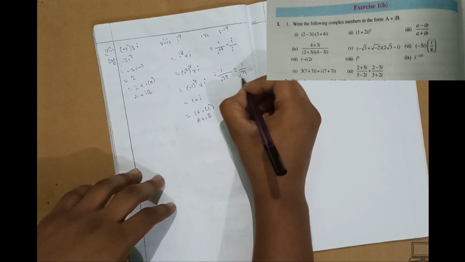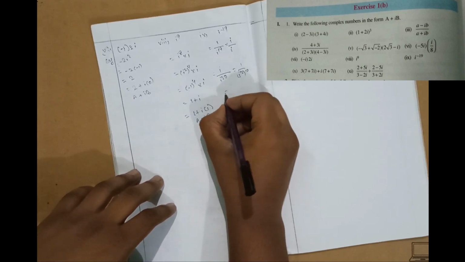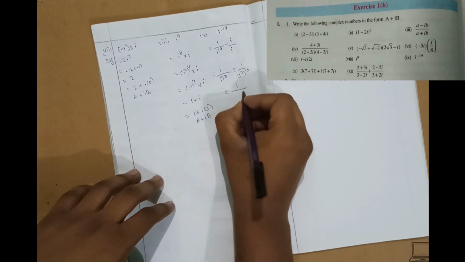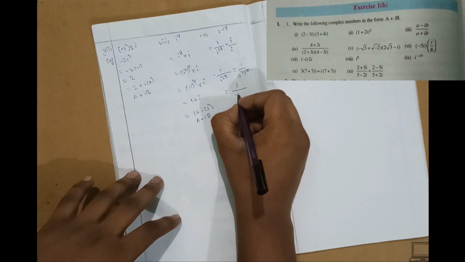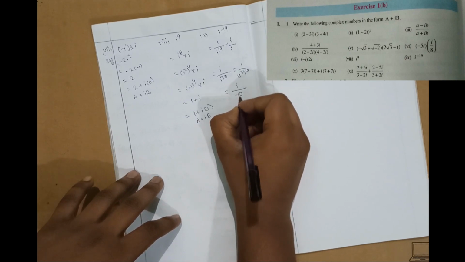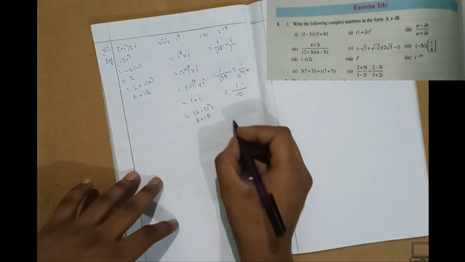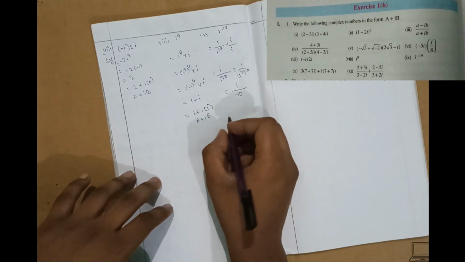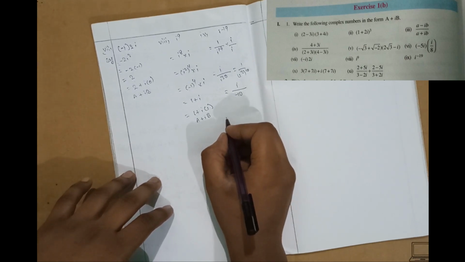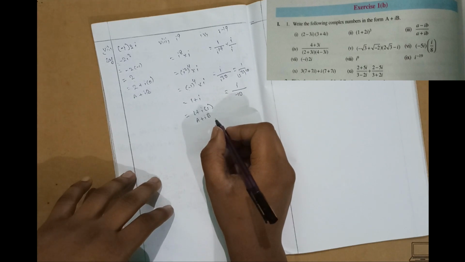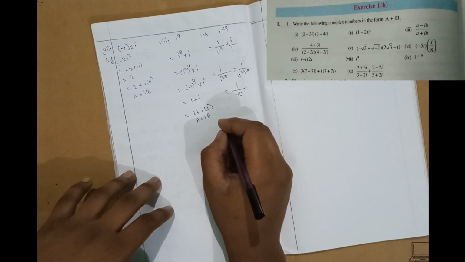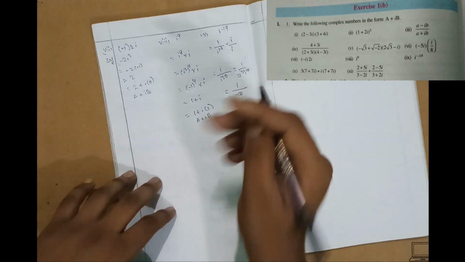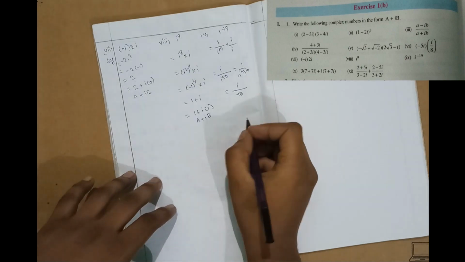Okay, it is equal to i by i square whole power 10. Then it will become i by minus 1 power 10. Therefore it will become i by 1.